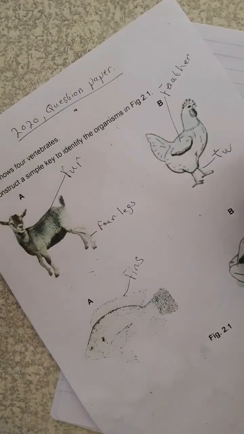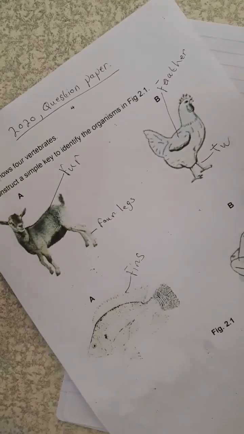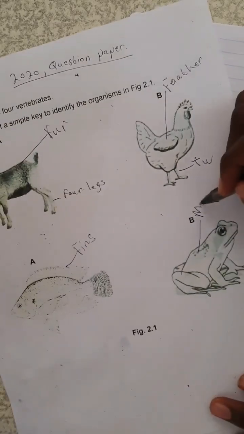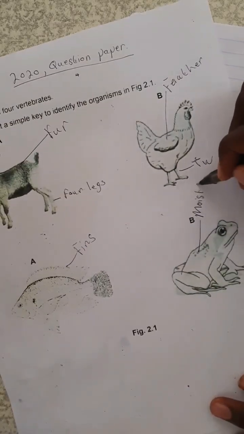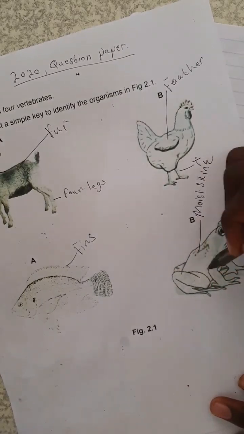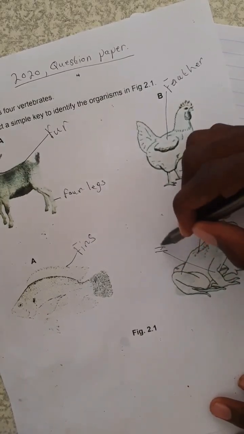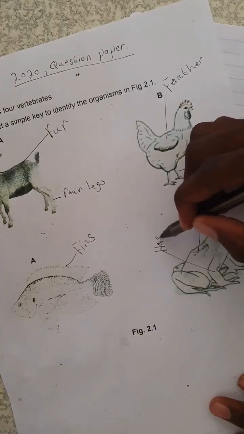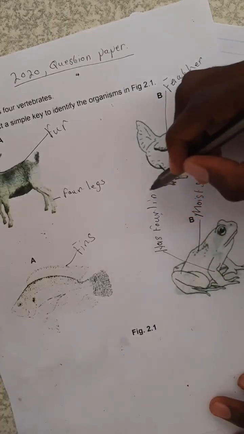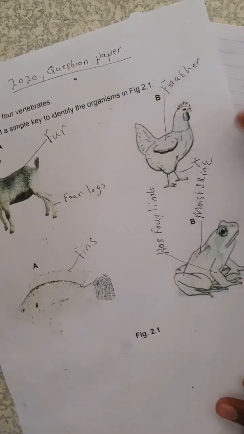And then you have four limbs, and on the frog you can say moist skin. And also you can talk about the four limbs. It has four limbs. Try your best to make things easy for yourself, okay? Now let's construct based on that.